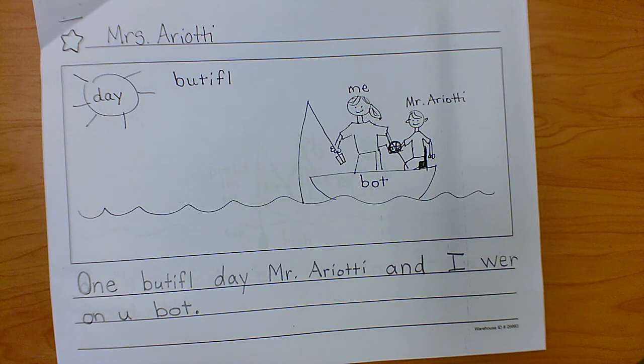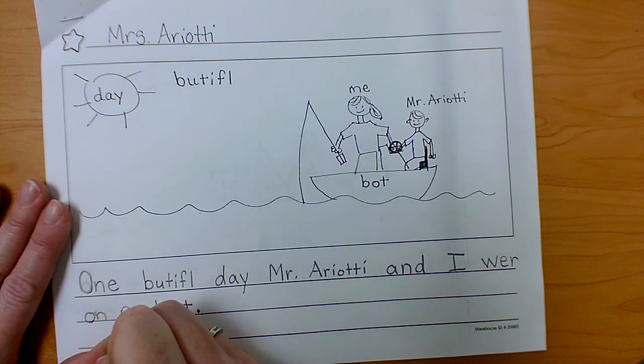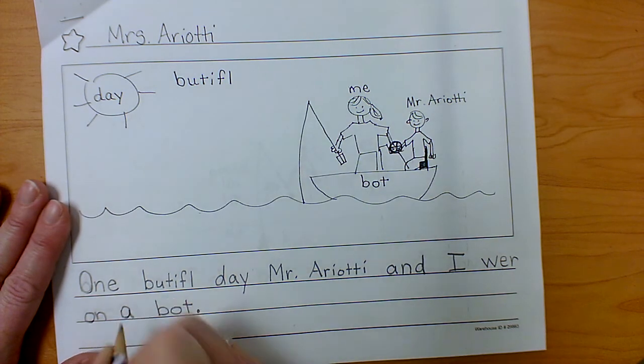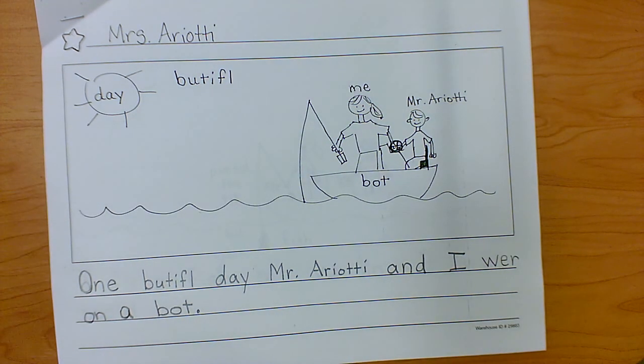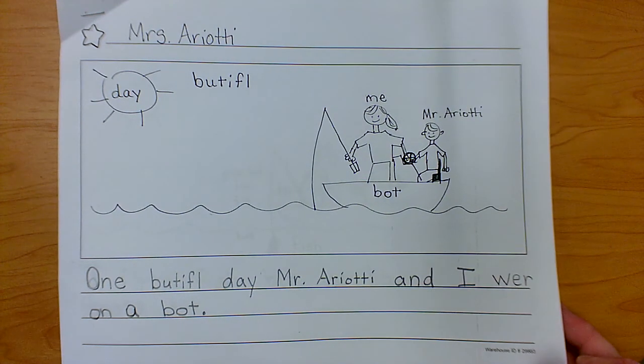Oh, when I say it's really the word a, isn't it? I better fix that. One beautiful day, Mr. Ariadne and I were on a boat. I think I have fixed that sentence. It looks good to me now.